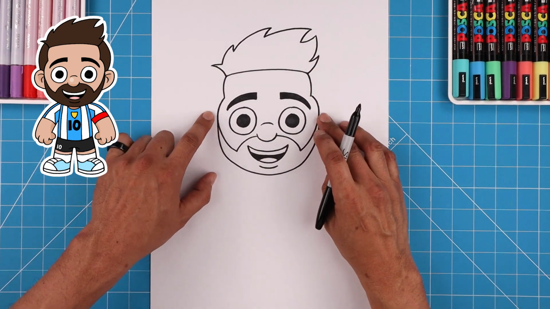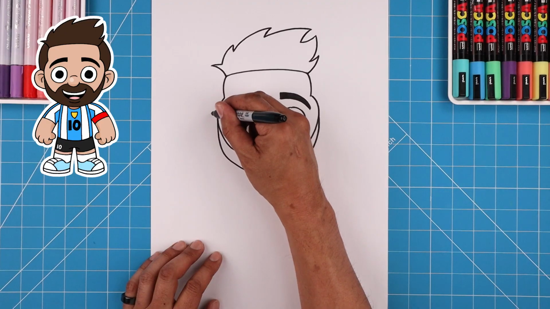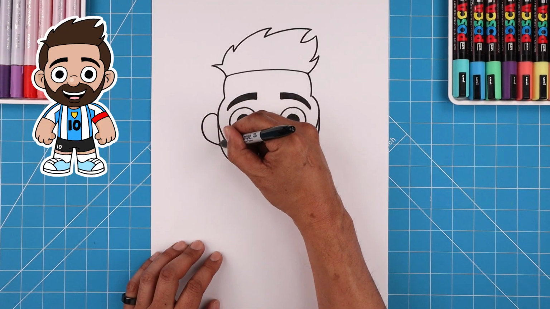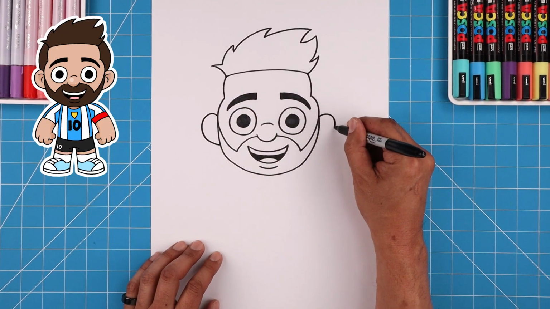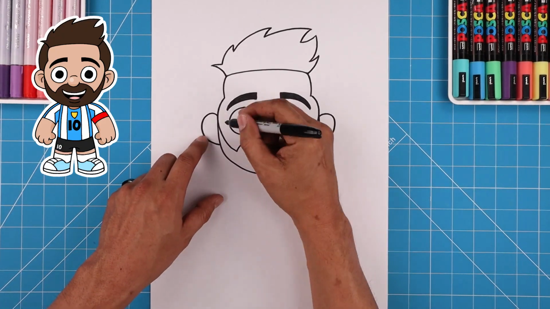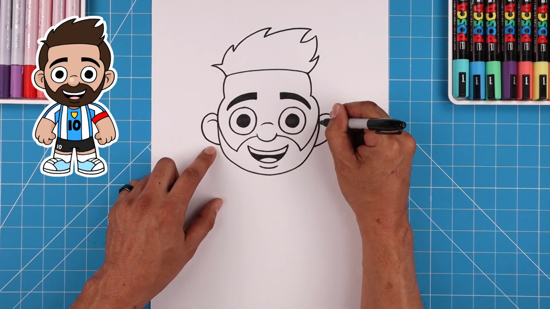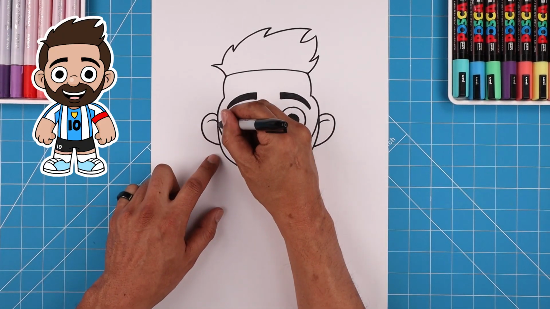Now we're going to go back to the side of the head and draw in the ears. Starting on the left. Going up, around, and then in. Let's add a fold across the top of the ears. Go back to the inside and add a hook.